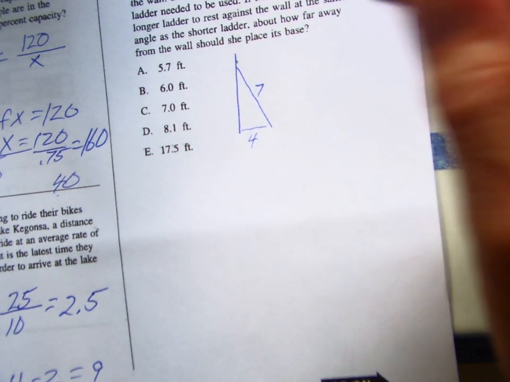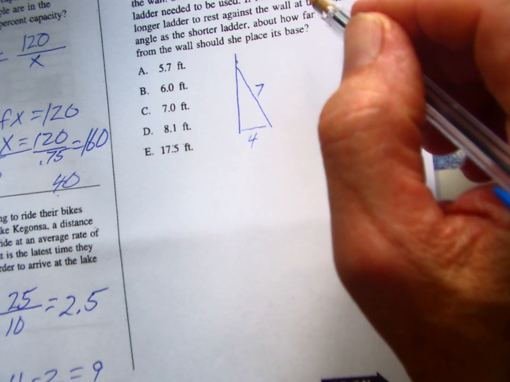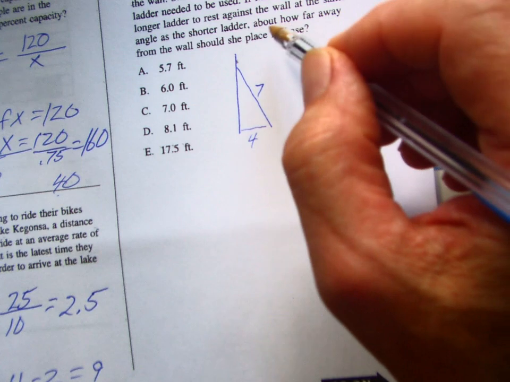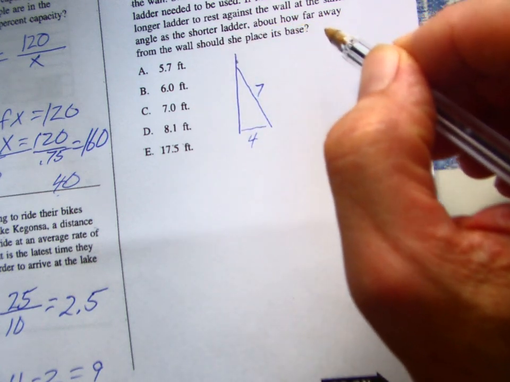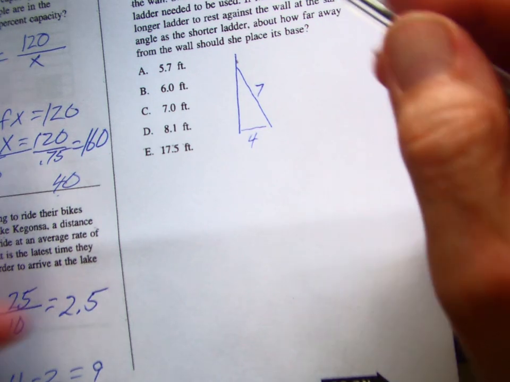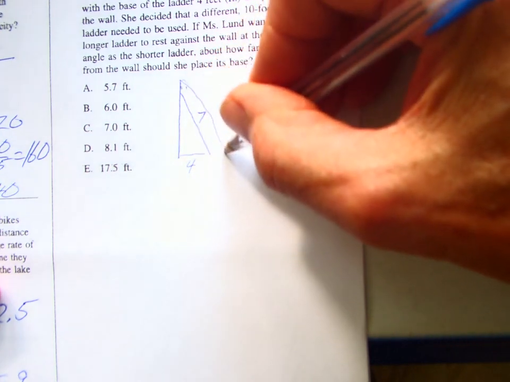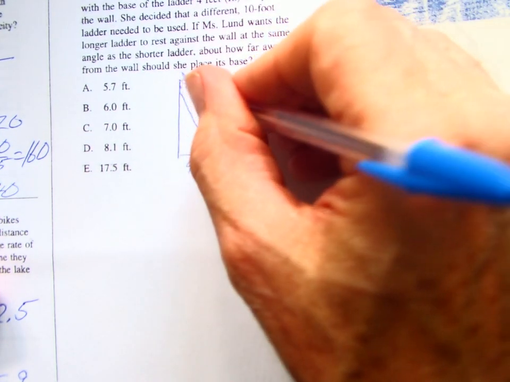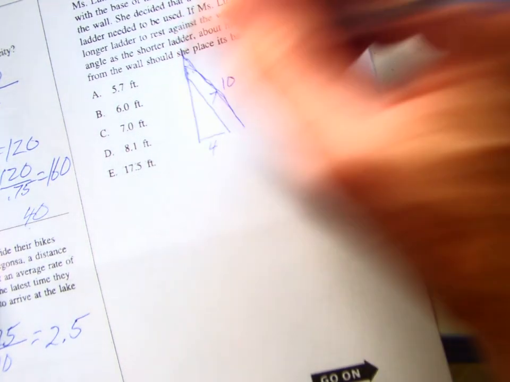Right? She decided that a different 10-foot ladder needed to be used. If she wants the longer ladder to rest against the wall at the same angle as the shorter ladder, about how far away from the wall should she place the base? Wow! So she wants to put a ladder over here. And this ladder is going to be 10. How far away from the wall should it be?